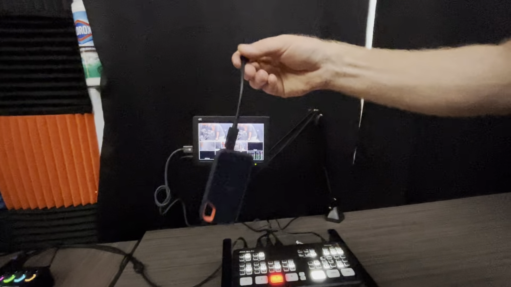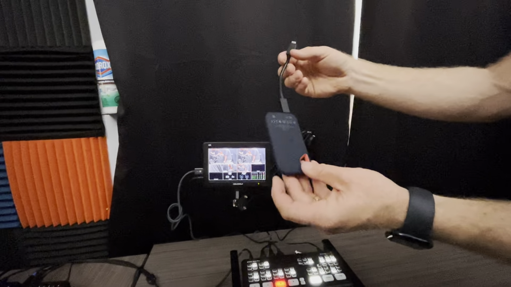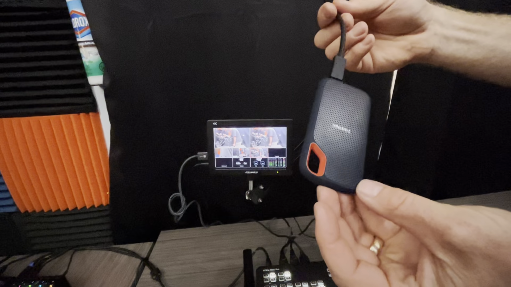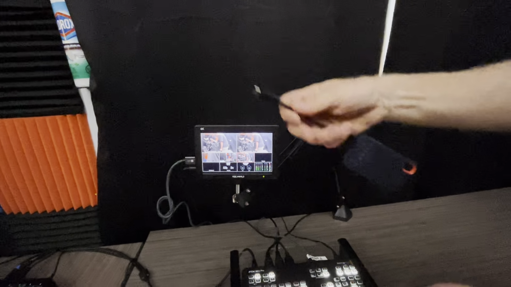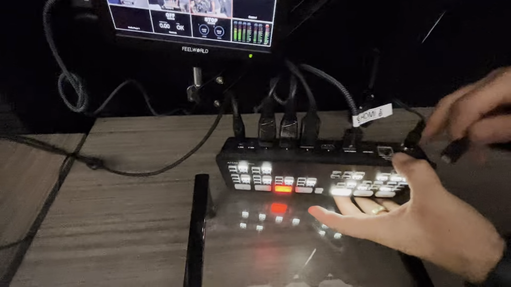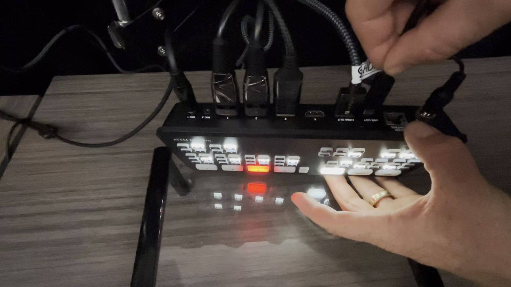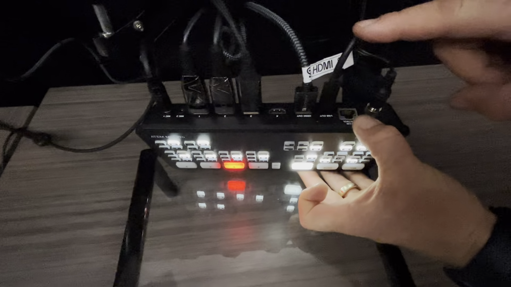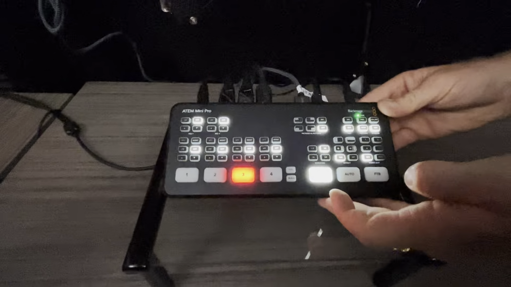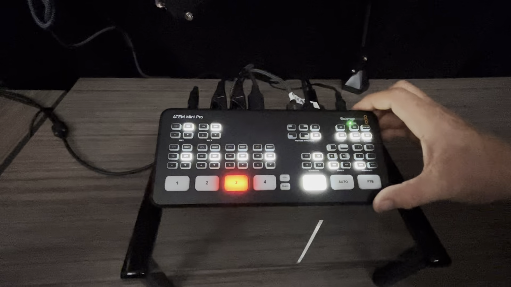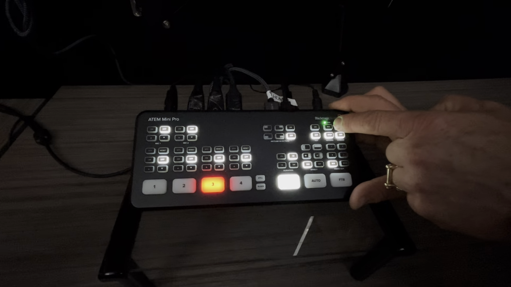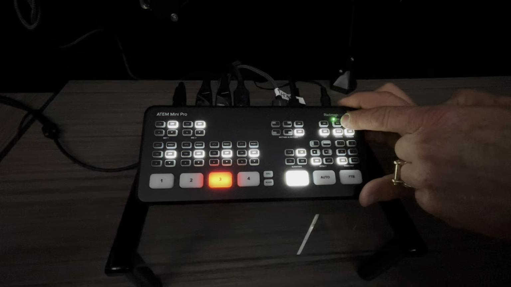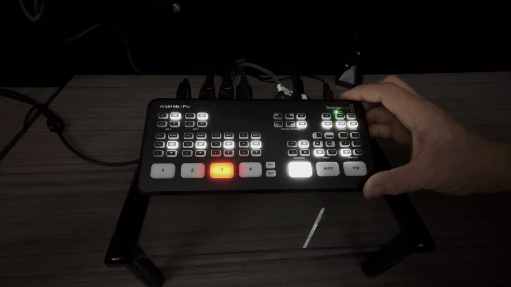What we want to do is we want to find a place to save all this to. And so we have a SanDisk external drive, which in the back here, you plug into the USB out. Once you do that, you're going to see that this little green light will light up. It'll light up if it has memory. And when you record, that's the button that we're going to hit.